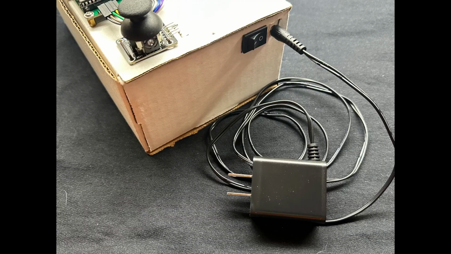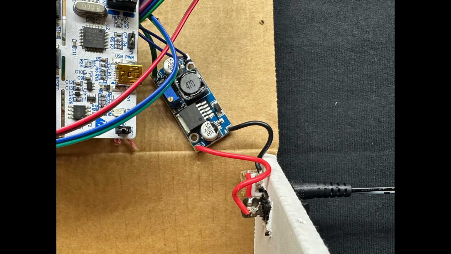The system is powered by a 12-volt supply, complete with a power switch. The 12 volts is converted to 5 volts using a buck converter. The 5-volt supply powers the microcontroller, LCD, and dot matrix displays.